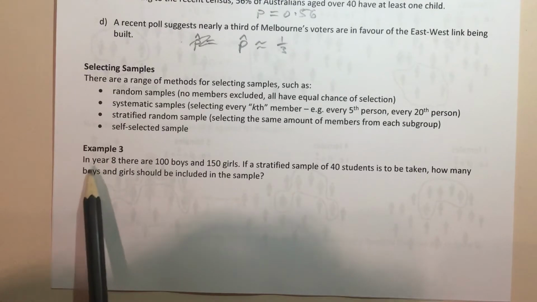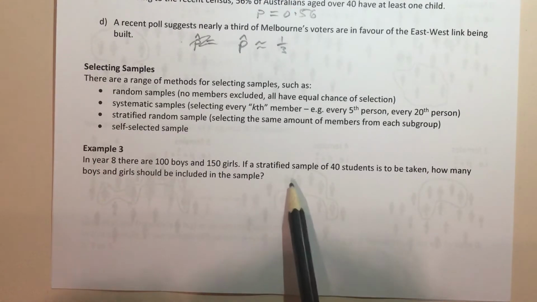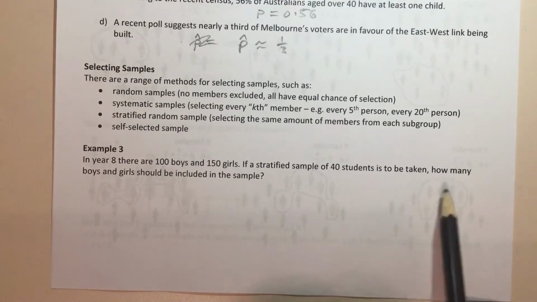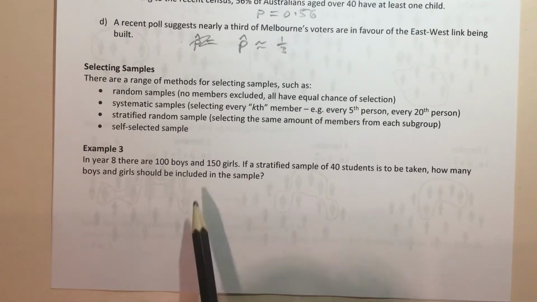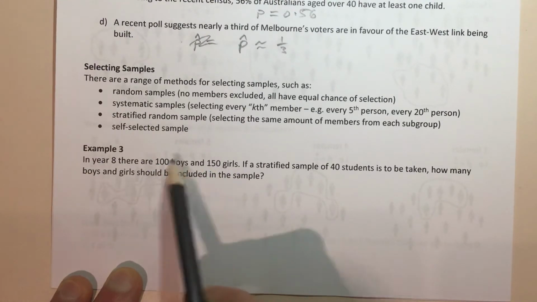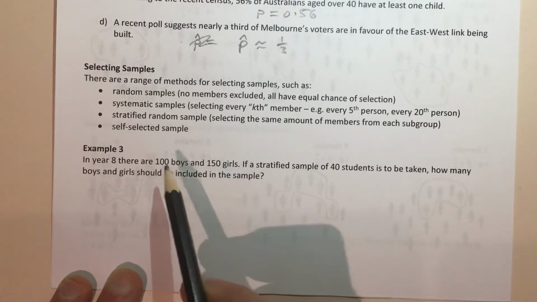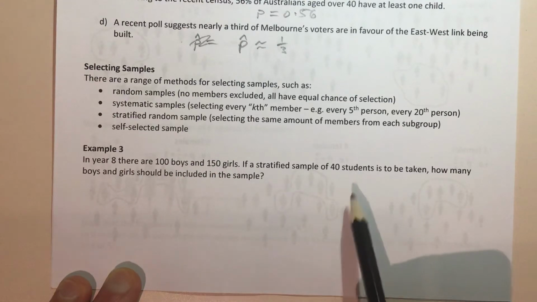Okay, so example 3. In year 8, there are 100 boys and 150 girls. If a stratified sample of 40 students is to be taken, how many boys and girls should be included in the sample? So essentially we've got this population of 250 and this proportion of boys and girls. We want to keep that proportion the same in our sample of 40 students.